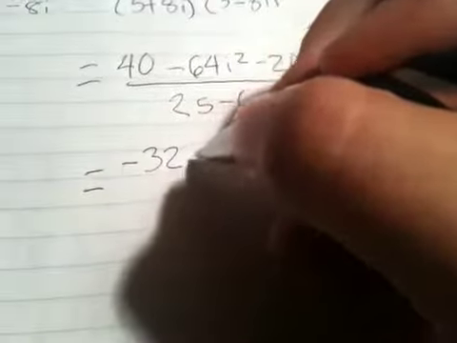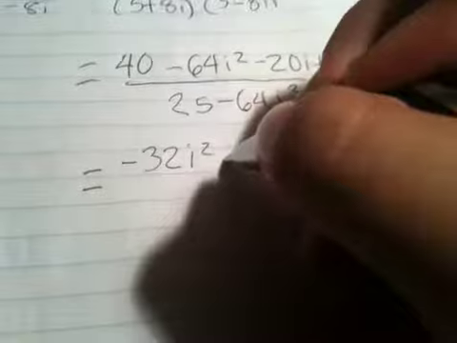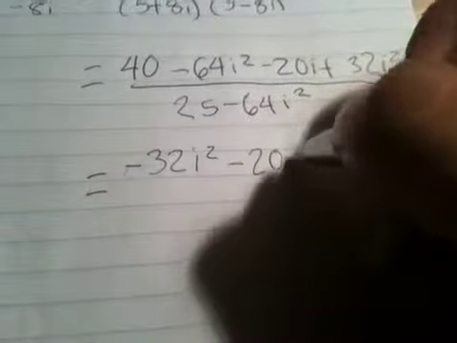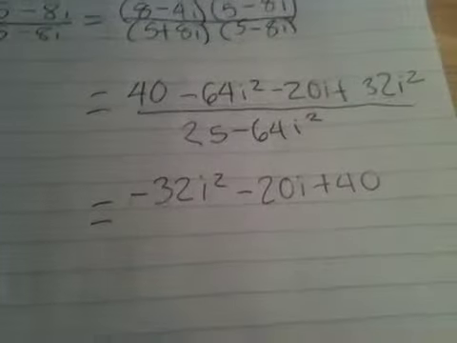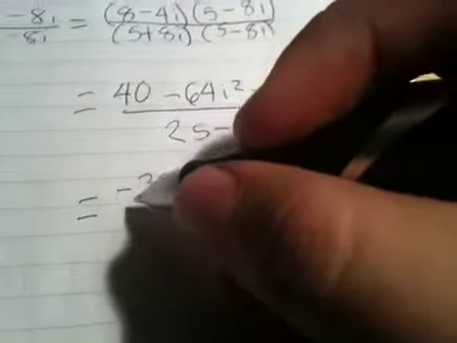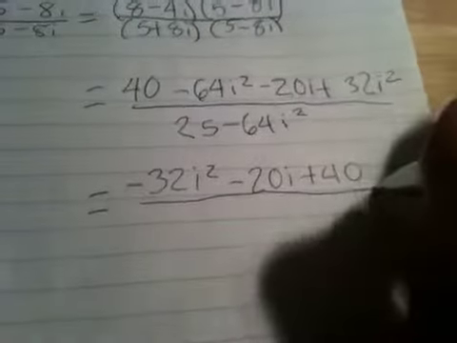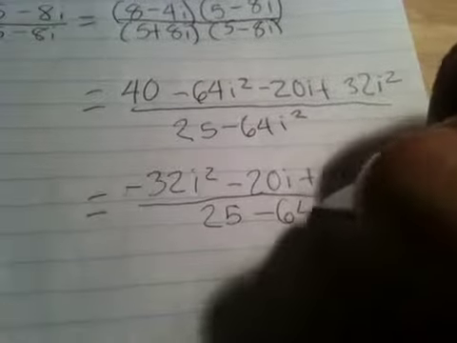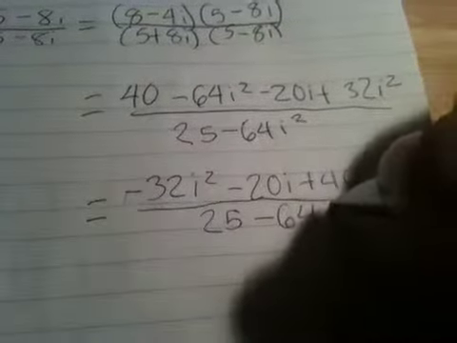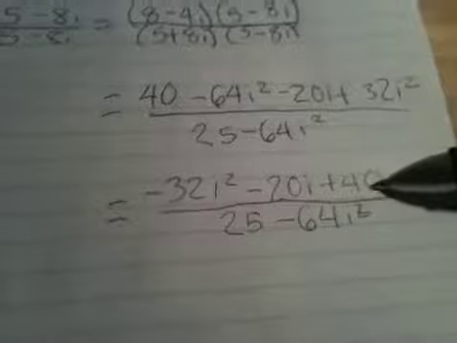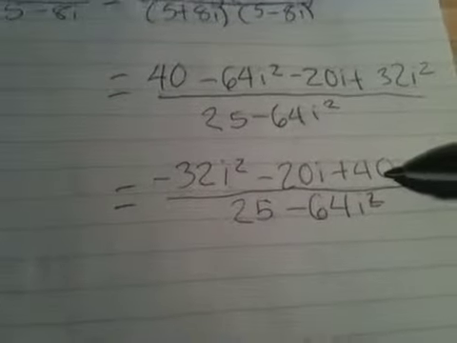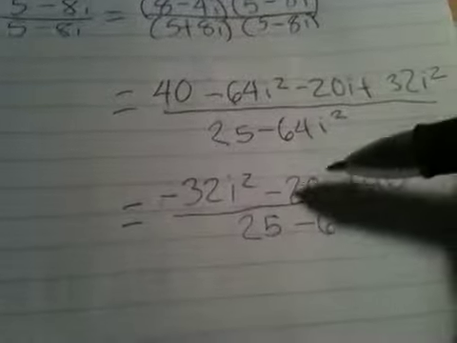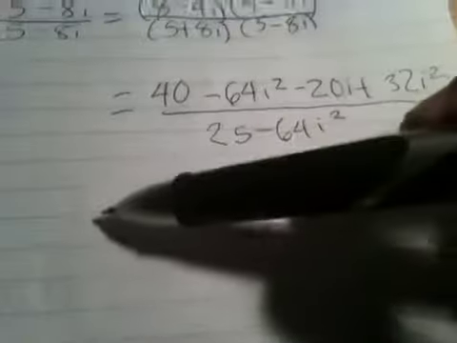Alright, so negative 32i squared minus 20i plus 40 over 25 minus 64i squared. Now, as you can see up here, a 4 can be factored out throughout all of these.